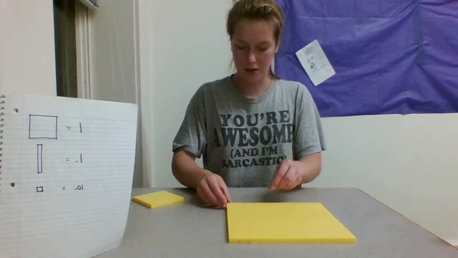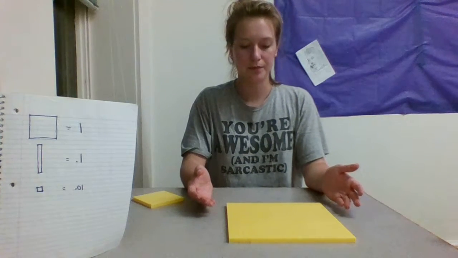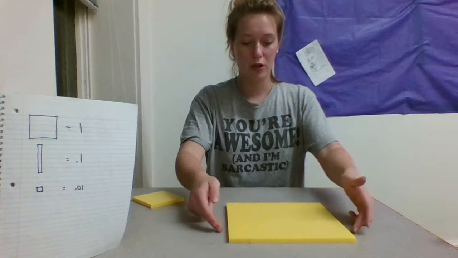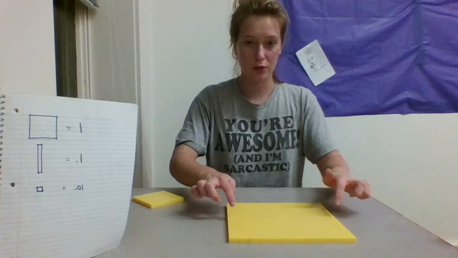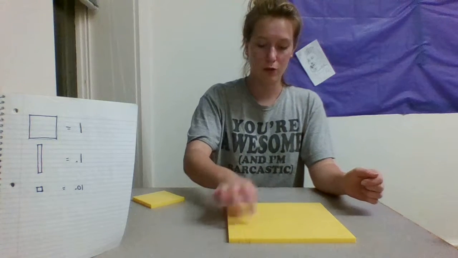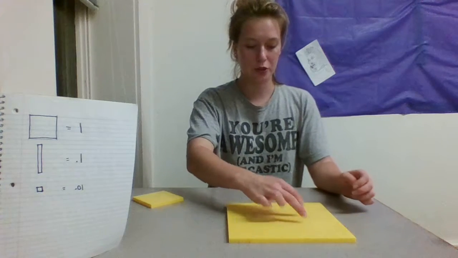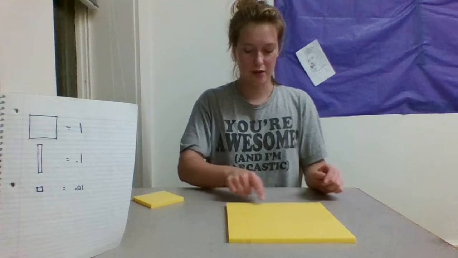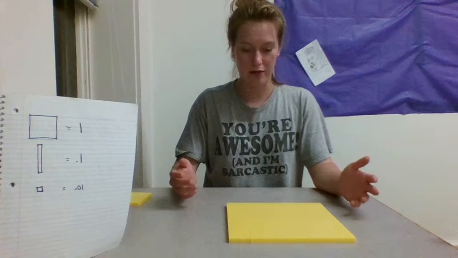Alright, there we go. So now we have our whole rectangular array, as you can see, and we have 2 rows of 2 and 4 tenths, and 2 columns of 2 and 3 tenths. Alright, so now since we have all of that laid out, now we just need to count everything.